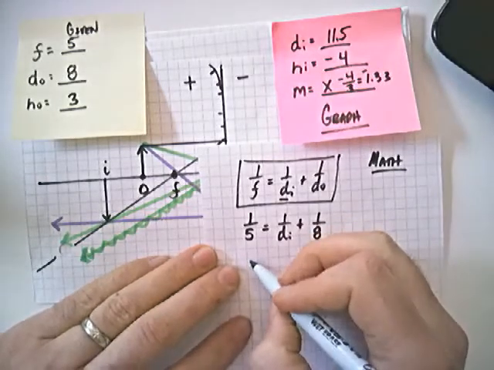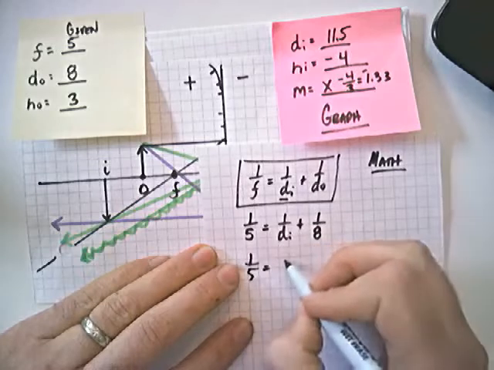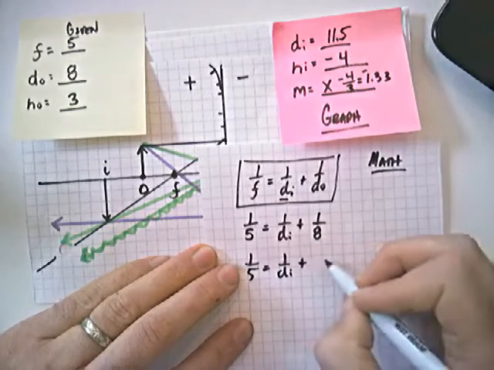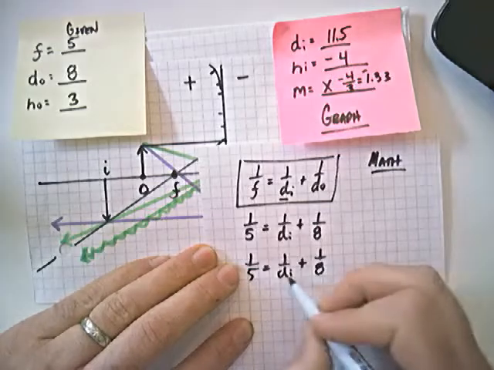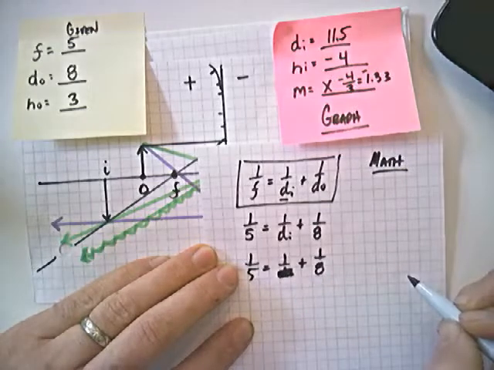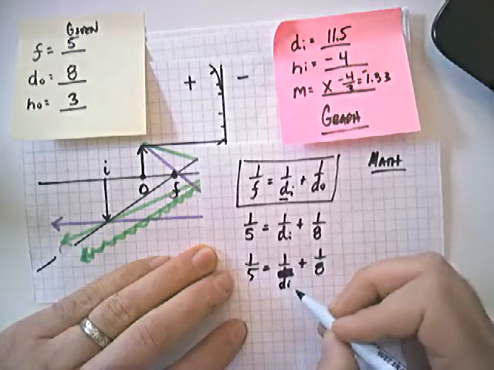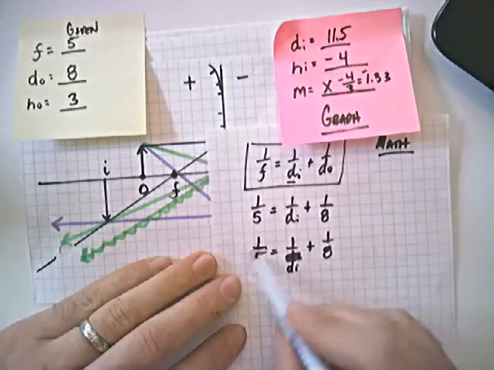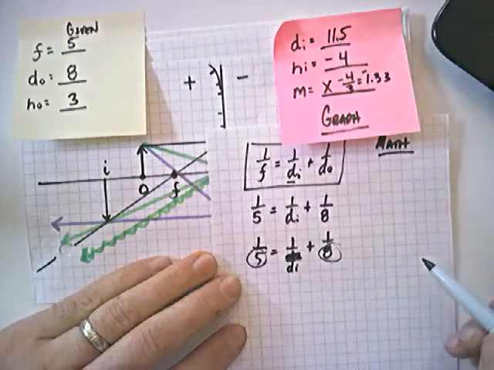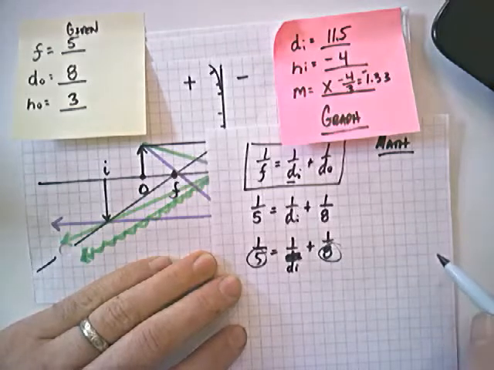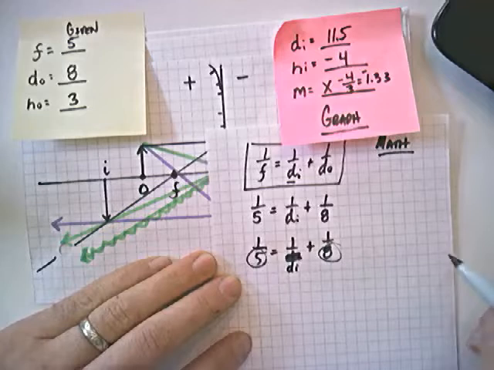So we're going to put in 1/5 equals 1/di plus 1/8. Now we're going to solve for di by coming up with a common denominator. What's a common denominator between 5 and 8? Well, you're probably thinking, how about 40? Yeah, why not?